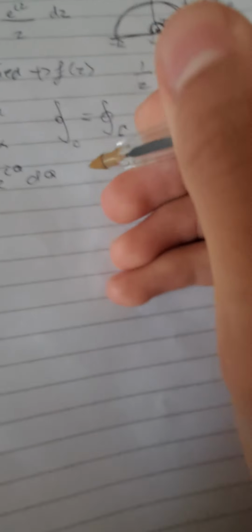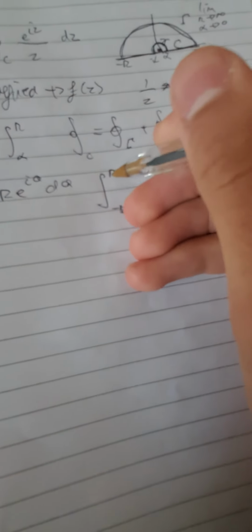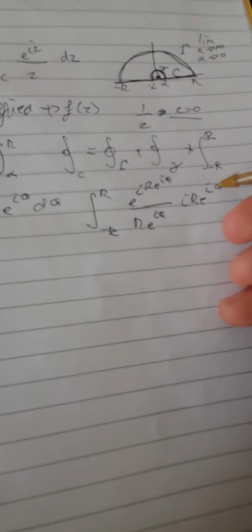Now, for the integral from negative R to positive R of our function e to the iz over z, we substitute in the polar representation. We get e to the i R e to the i theta over R e to the i theta, times i R e to the i theta d theta. These cancel out.